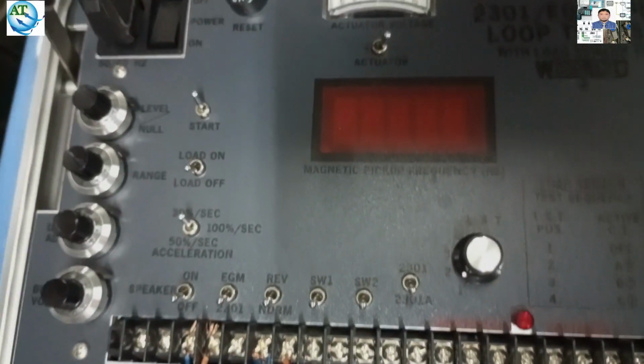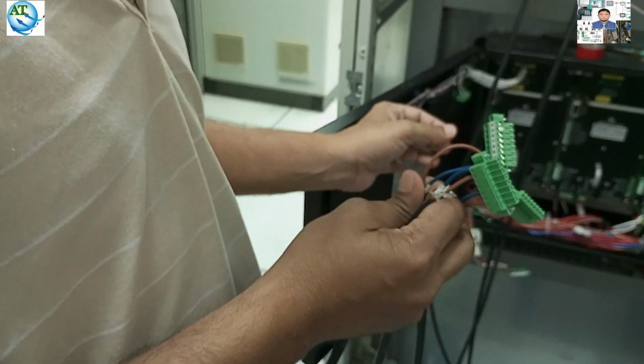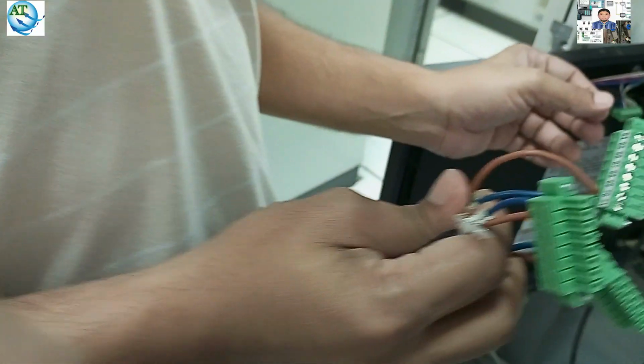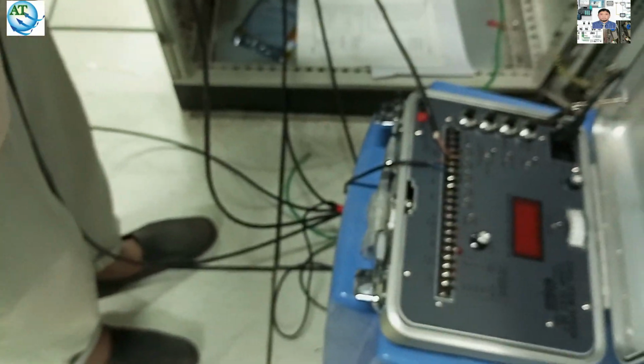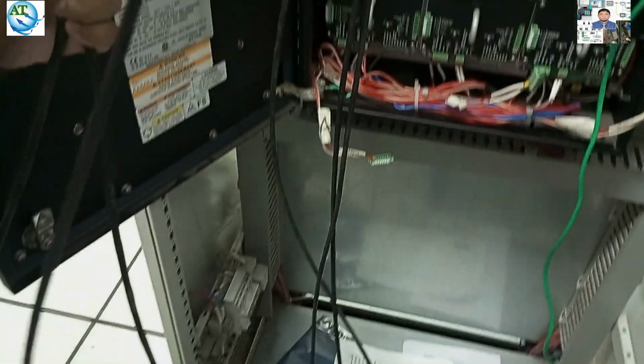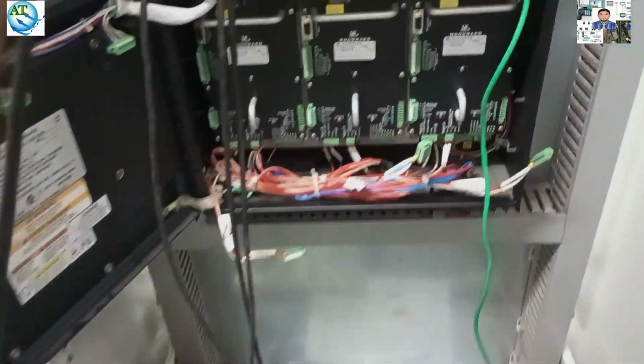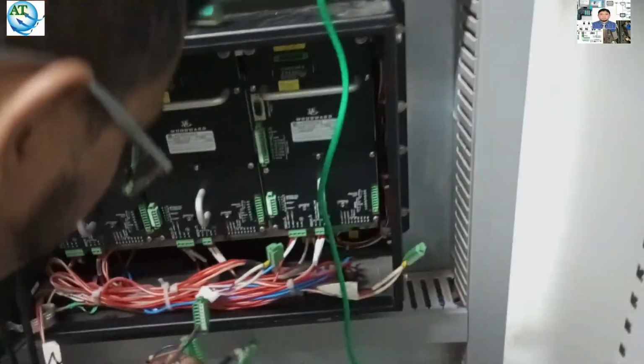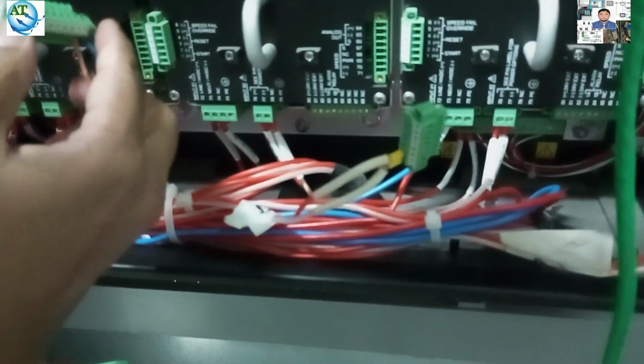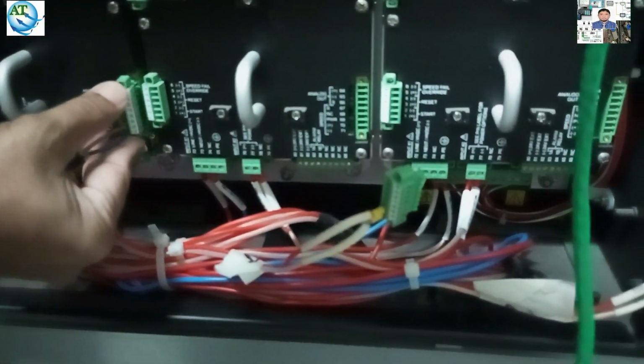Now we power off the loop tester. There are another three cables that we want to connect to supply speed to the Overspeed protection device. So I am connecting the three speed inputs to the Overspeed protection device, one by one.